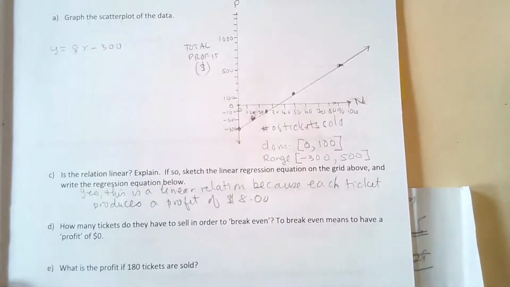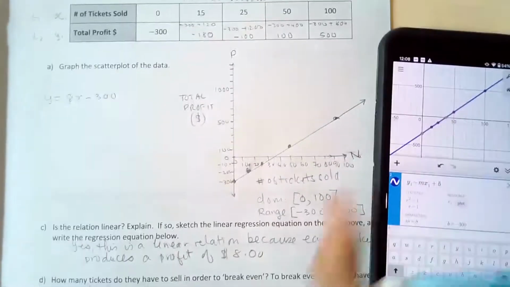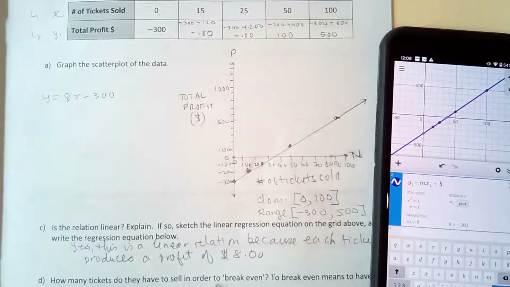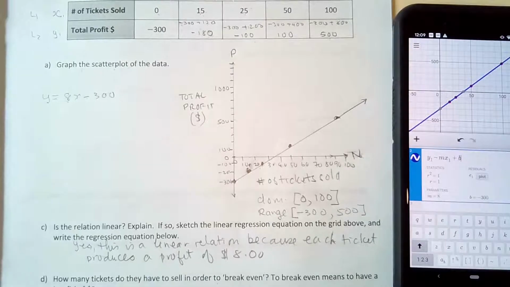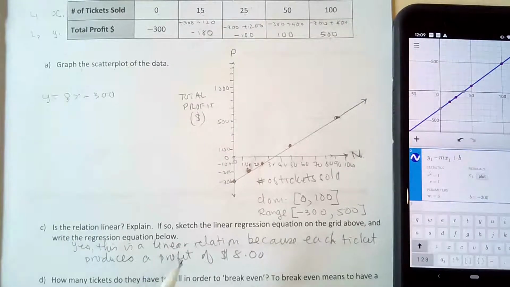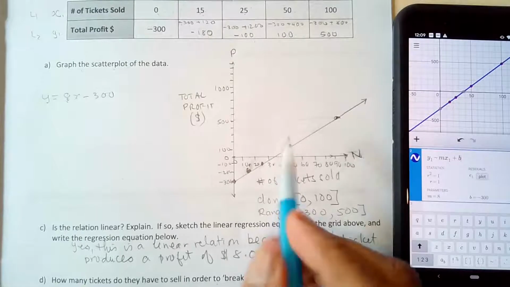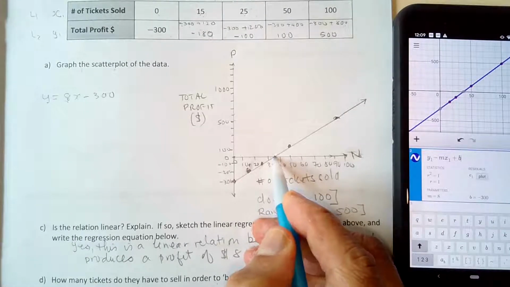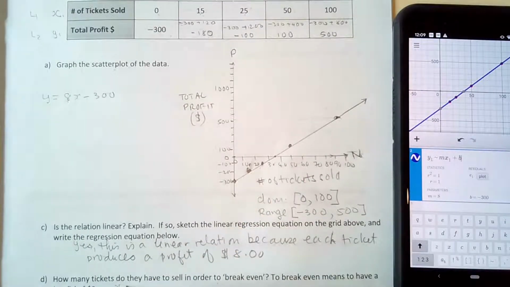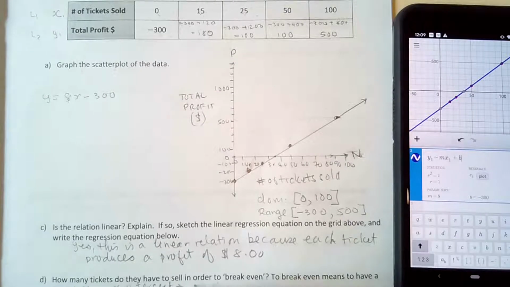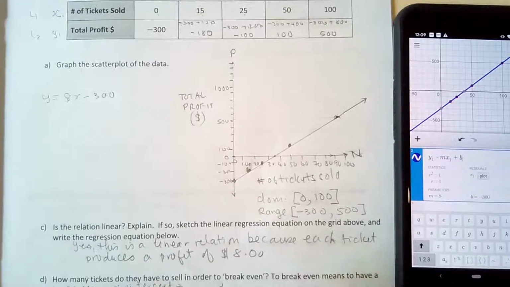Now, using Desmos, how many tickets do they have to sell in order to break even? To break even means to have a profit of $0. In other words, you want to find the x-intercept. So this is the x-intercept. When y is equal to 0, we get this point here.